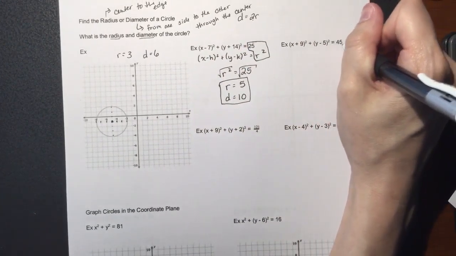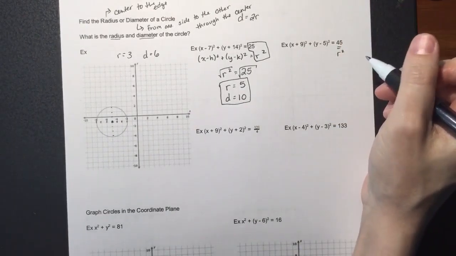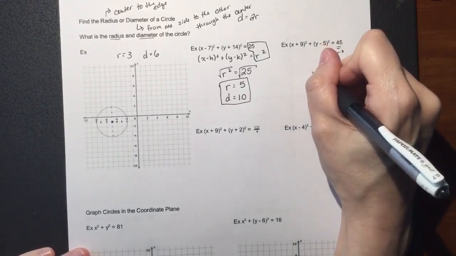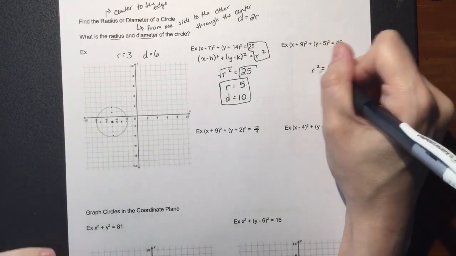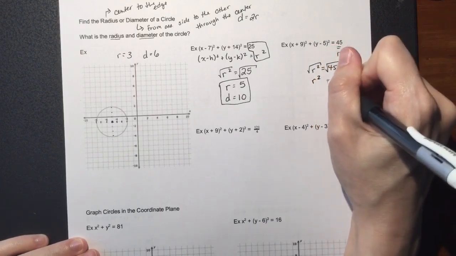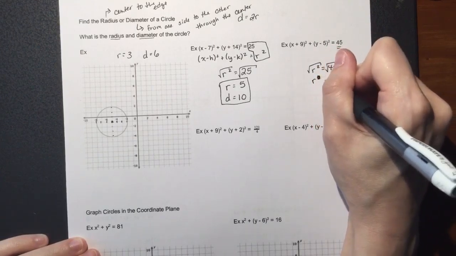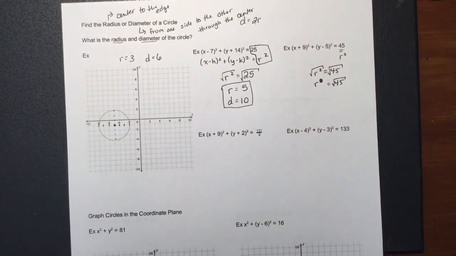Okay, looking at the next one, this is going to give us our r squared value. So with these, you may end up with, like when we do this one, r squared is going to be equal to 45. We're not interested in what r squared is. We want to know just what the radius is. So if we take the square root of both sides, r is going to be equal to the square root of 45. And part of the directions for almost every single math problem you get is going to be for you to simplify your answer. That is actually not simplified because the square root of 45 can be simplified a little more.